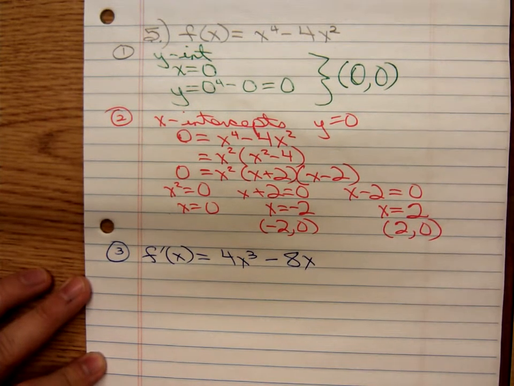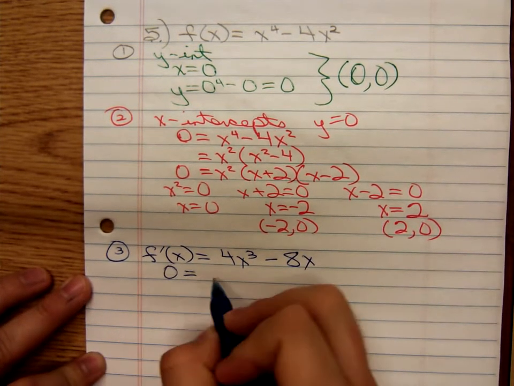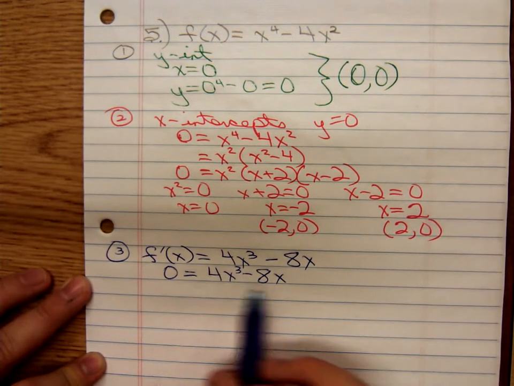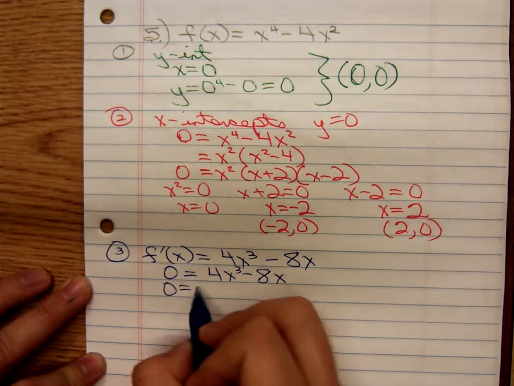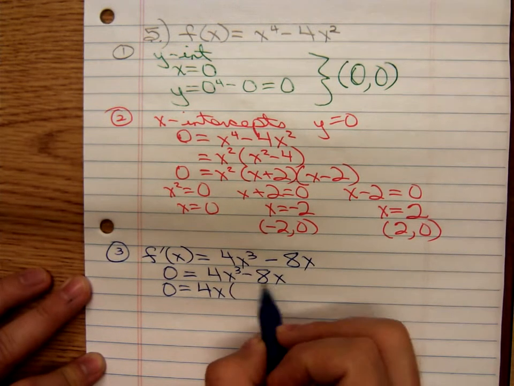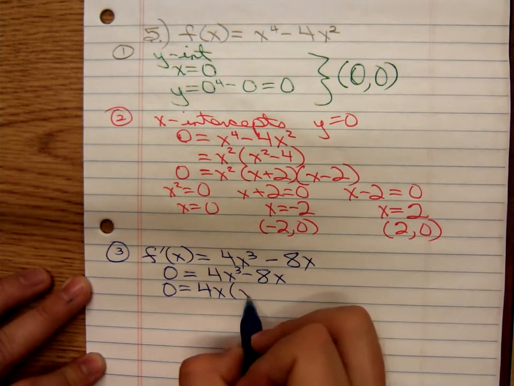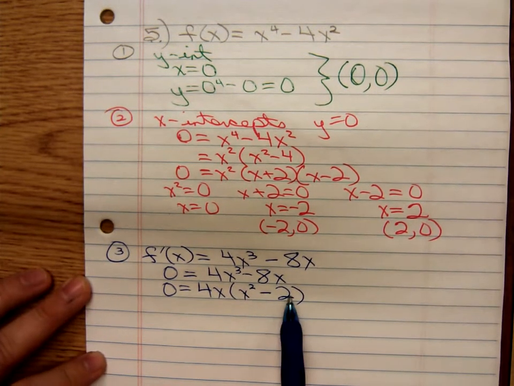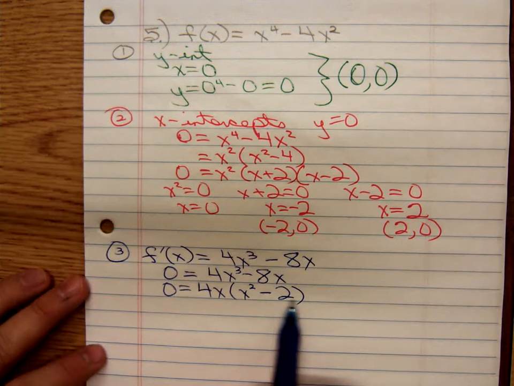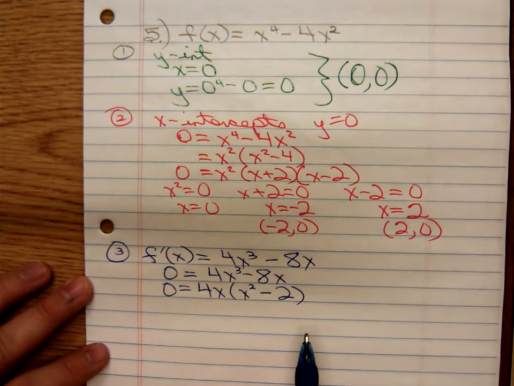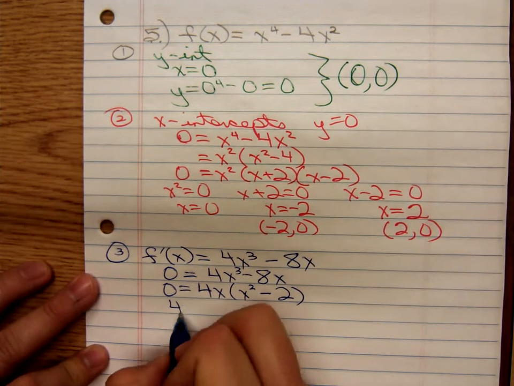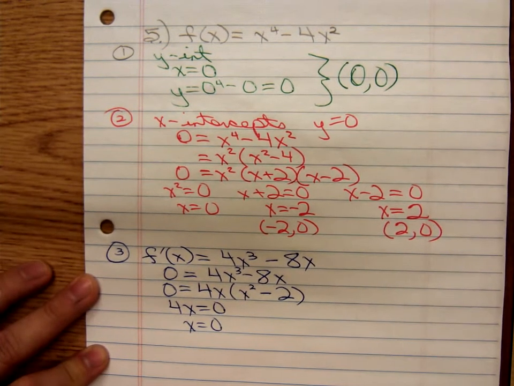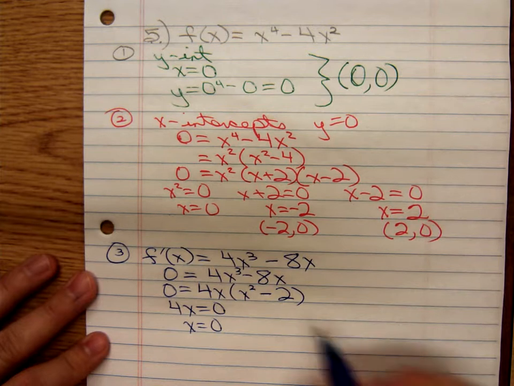We ask ourselves, where does that equal 0? And we can factor out, what, a 4x from both of those? Taking out a 4x, we're going to get an x squared minus 2. X squared minus 2 can't be factored using rational numbers anyway. So we set 4x equal to 0. That gives us x equals 0. So there's my first critical number.